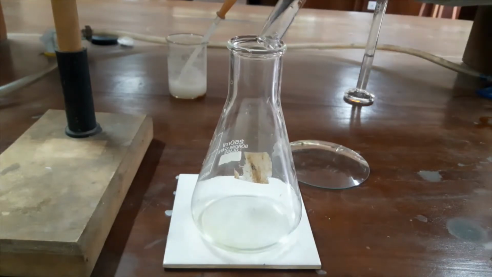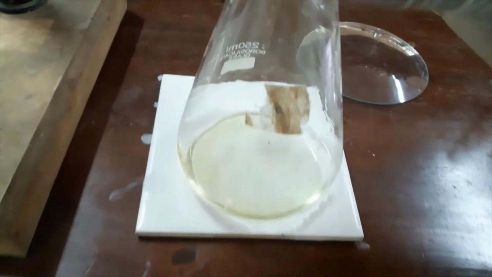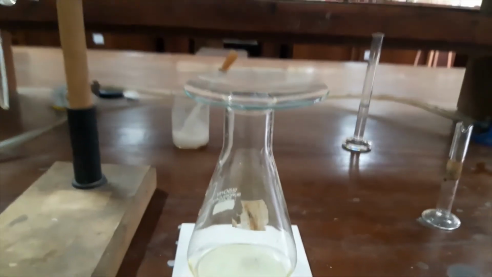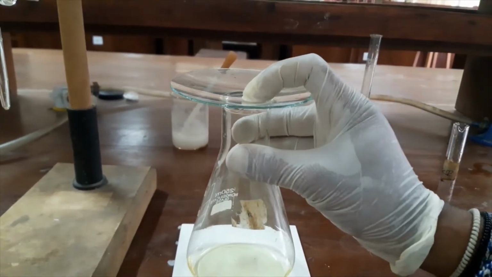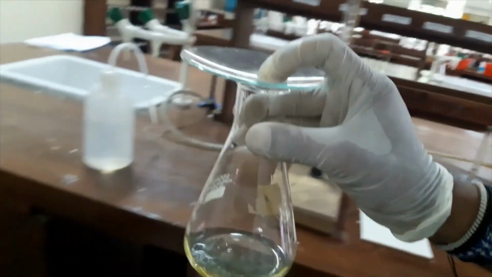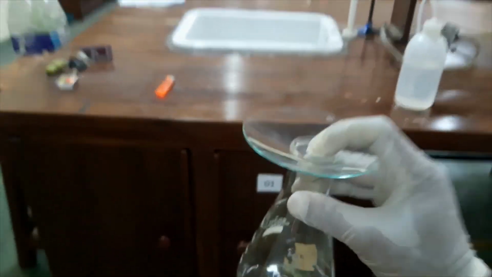Okay, now I added it, and you can see a sudden color change. It's yellow, which means iodine is being produced. So we have to close it using this watch glass, and keep it inside a dark place for 1 to 2 minutes until the reaction is complete.